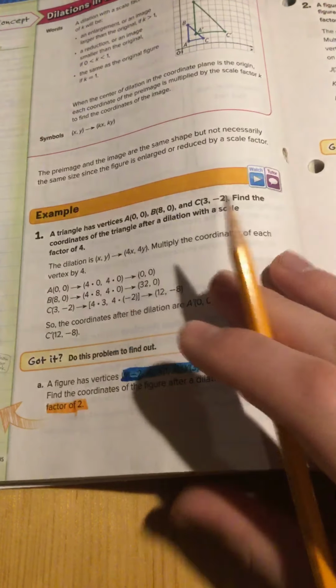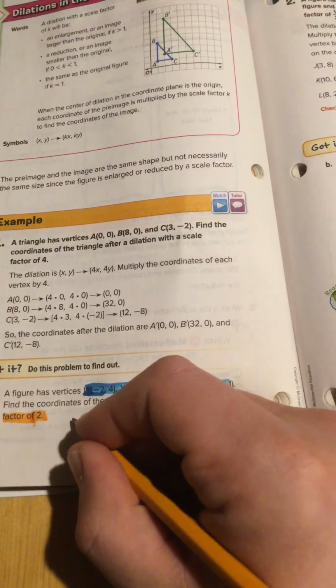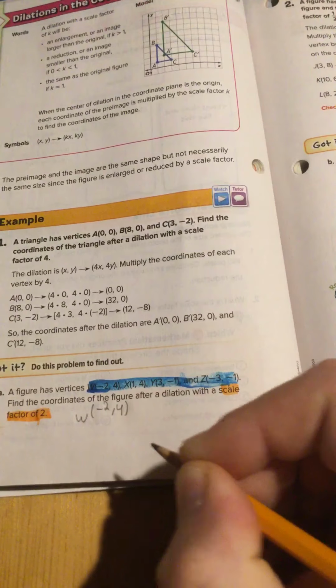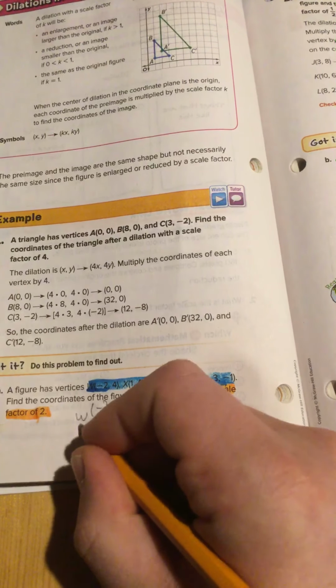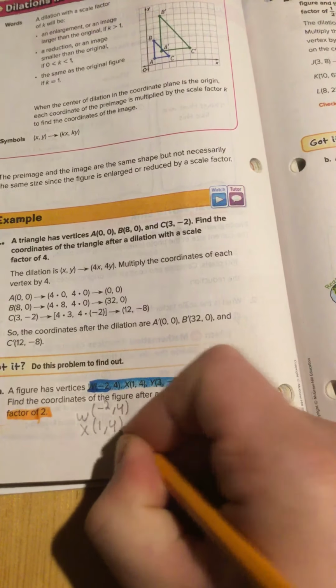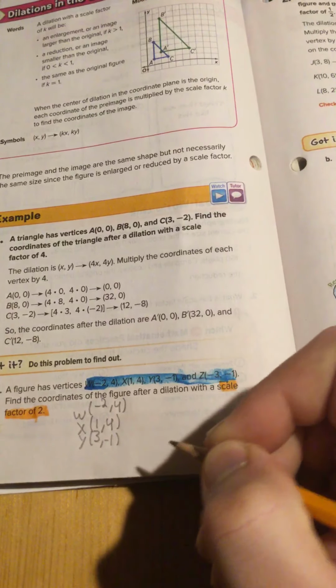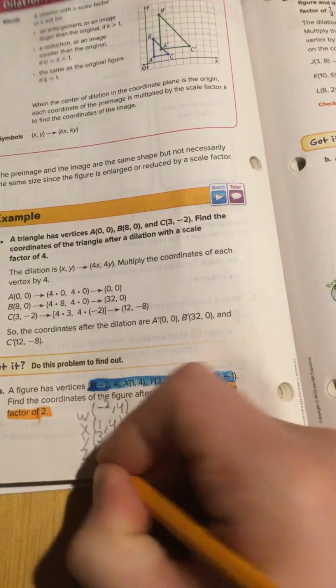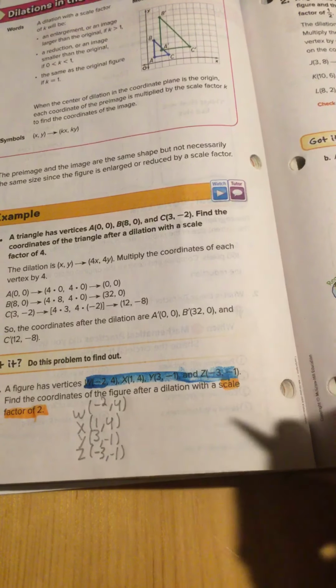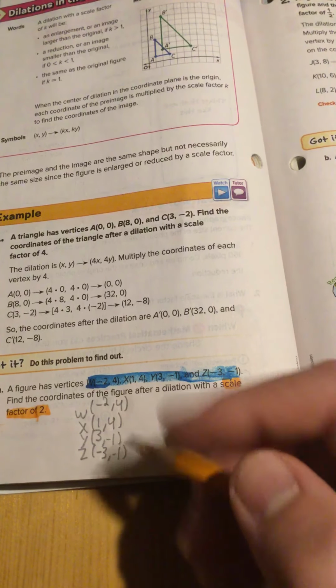All right, now let's try this. So my W value was -2, 4. My X value was 1, 4. My Y value was 3, -1. And my Z value was -3, -1. So for each of these, my scale factor is 2. I have to multiply the X values and the Y values by 2.